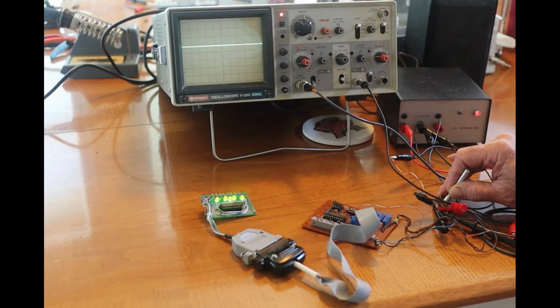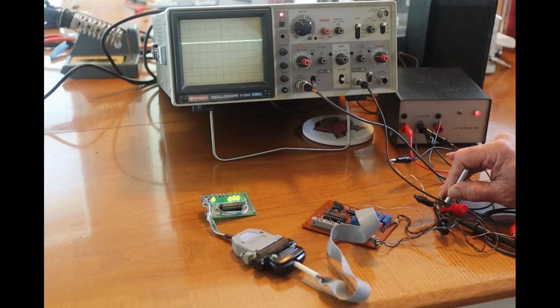This is constantly taking samples, so I'm just feeding it a steady voltage so we can see what the samples look like in slow time, slow motion. But you can see it count up. Continue, continue, continue. As I raise the voltage, I get nearer and nearer 5 volts.